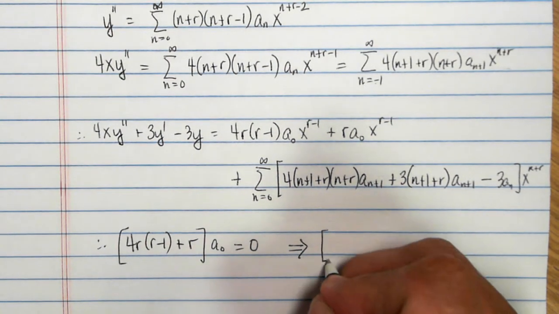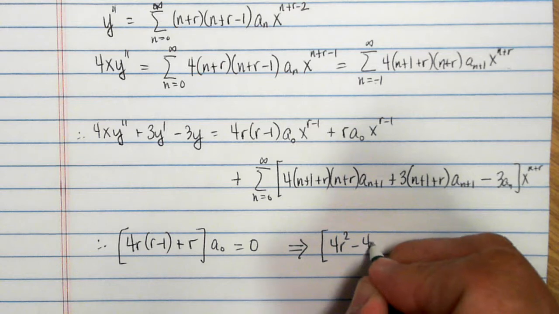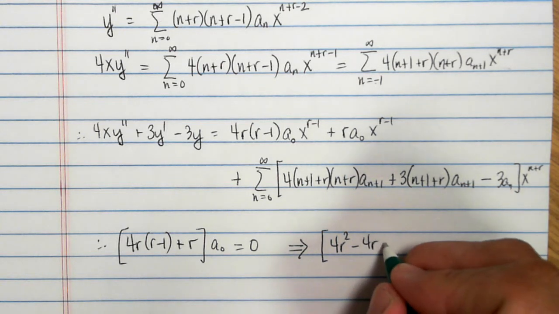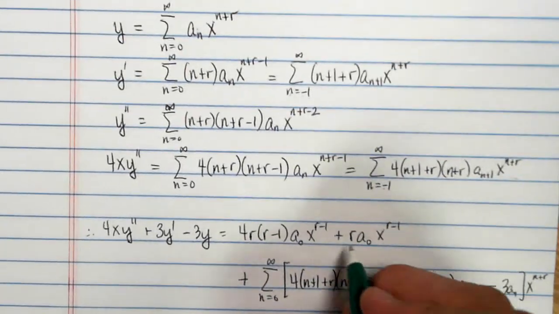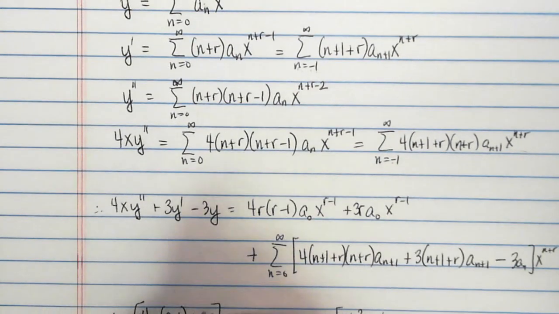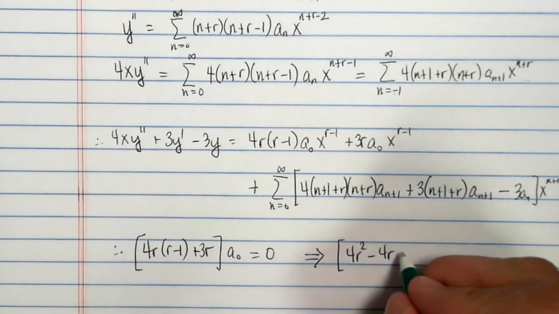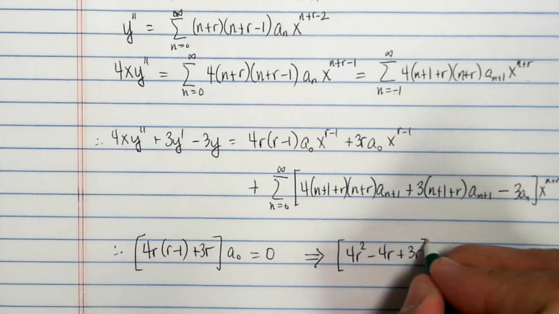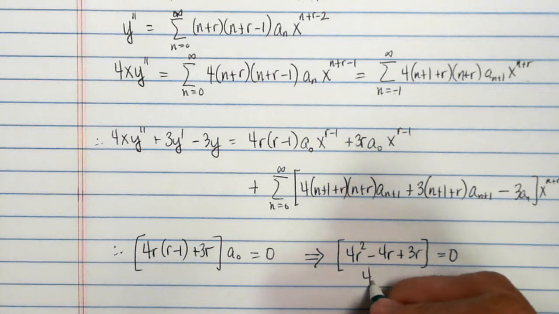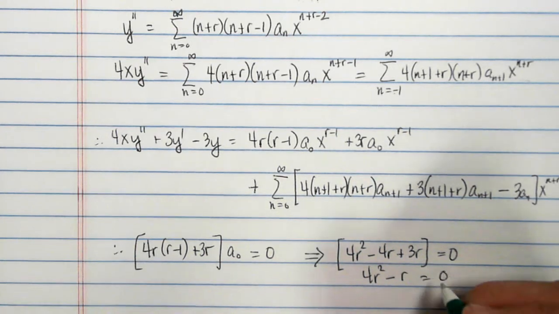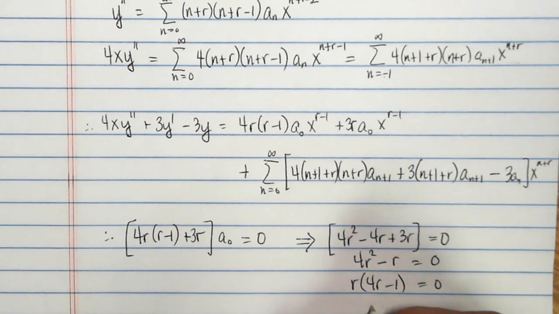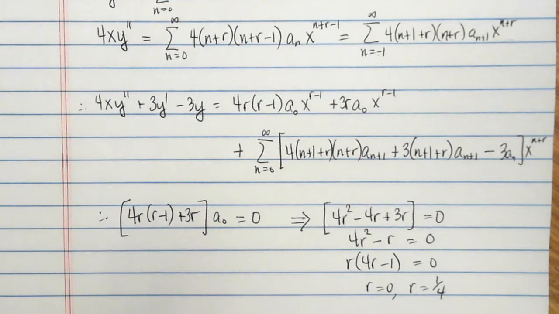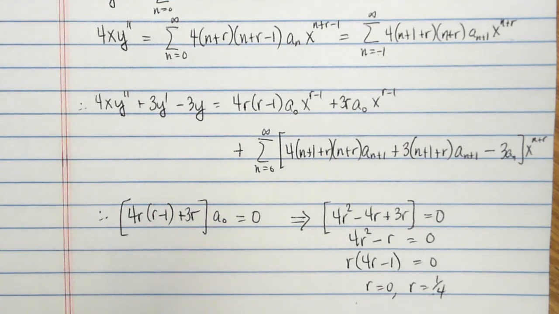And so that means that 4r squared minus 4r plus, and I forgot the 3 here, I apologize, there should be a 3 there, plus 3r equals 0, so 4r squared minus r equals 0, r times (4r minus 1) equals 0, and lo and behold, I get the same solutions that I had before, r equals 0 and r equals 1/4.